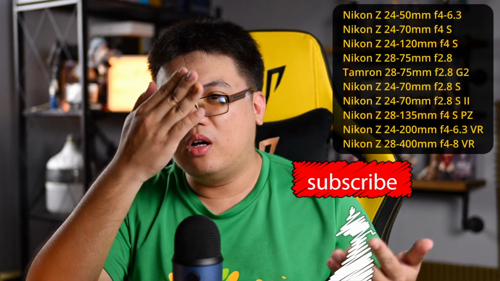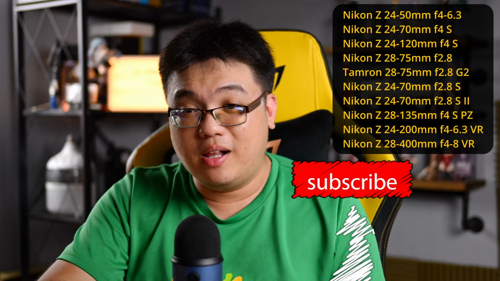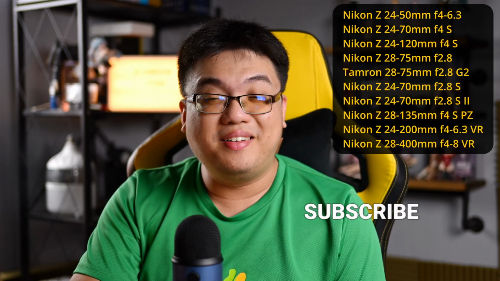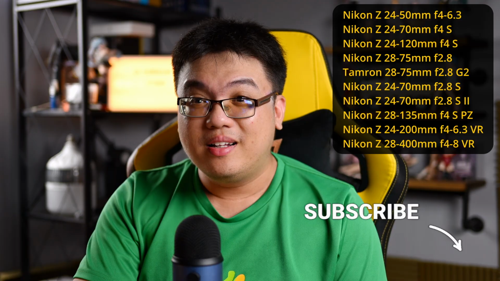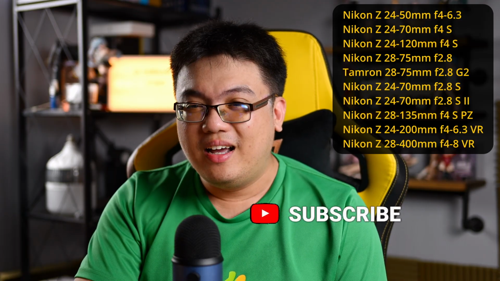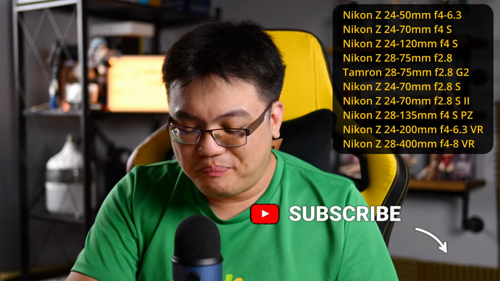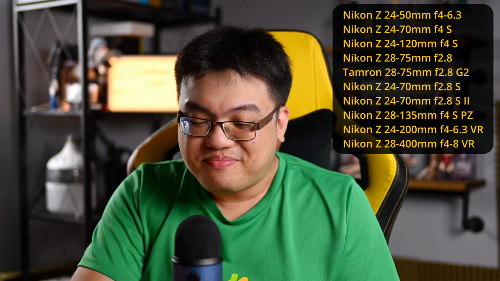So back to today's topic. This is the list of standard zoom lenses available for Nikon Z mount as of early September 2025. 10 of them, including 2 super zooms. Yeah, that is a lot.